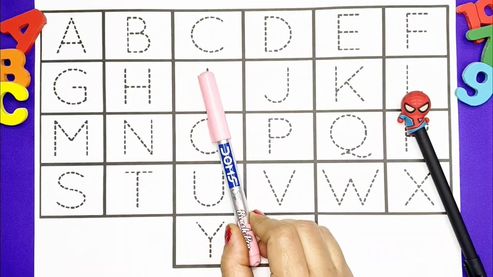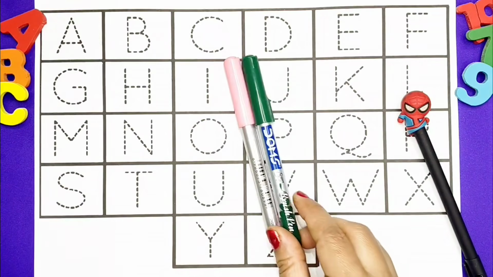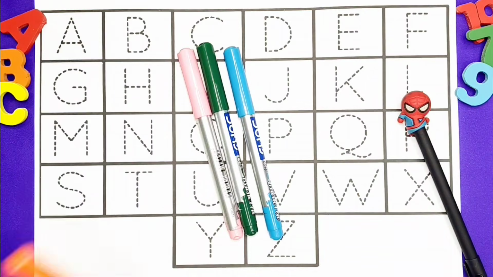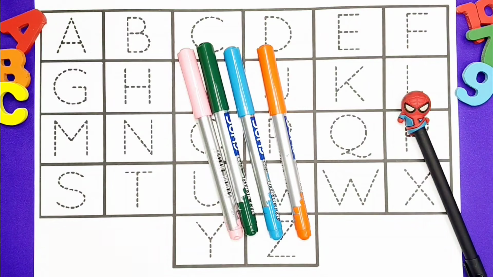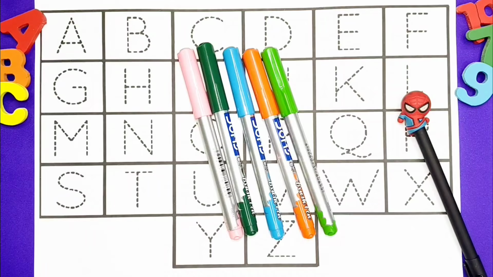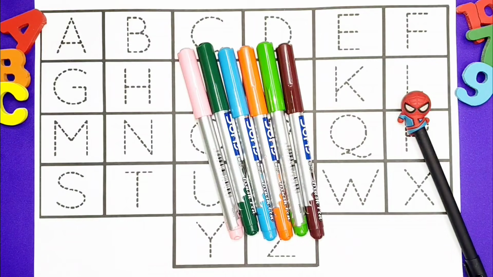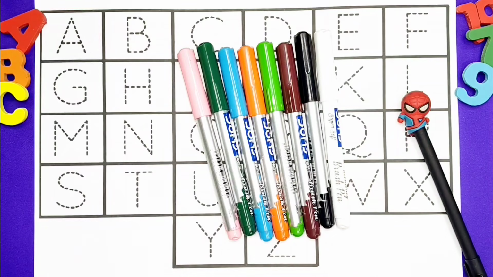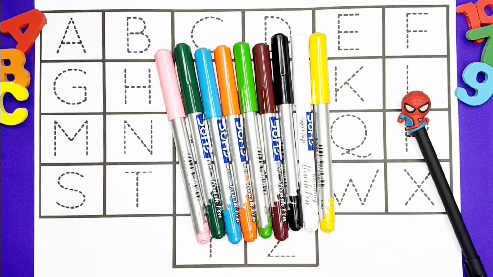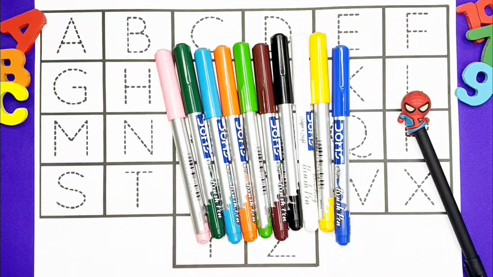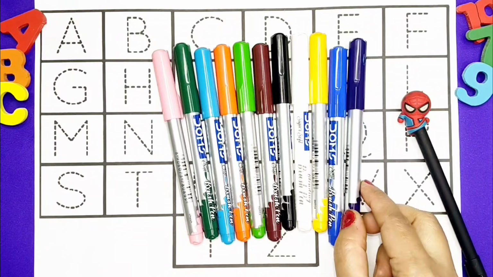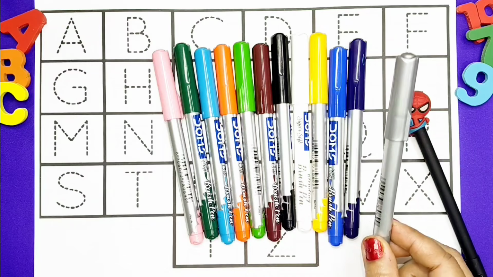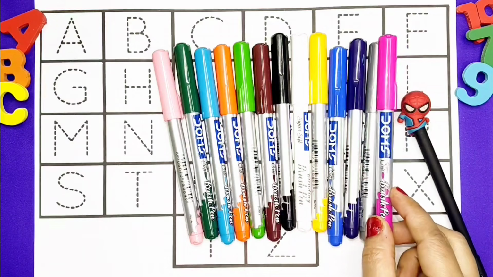Pink color, dark green color, sky blue color, orange color, light green color, brown color, black color, white color, yellow color, blue color, purple color, gray color, pink color.